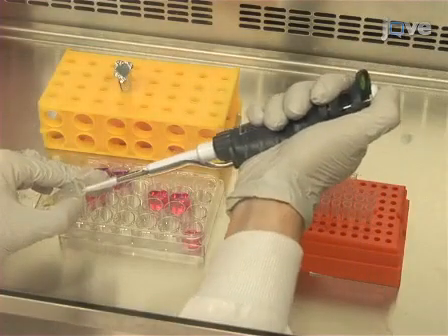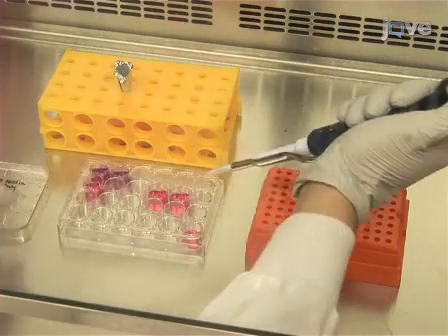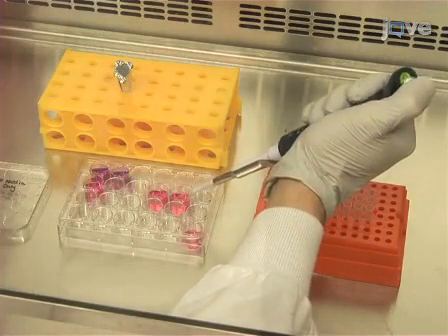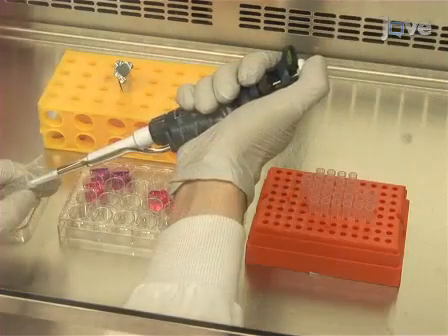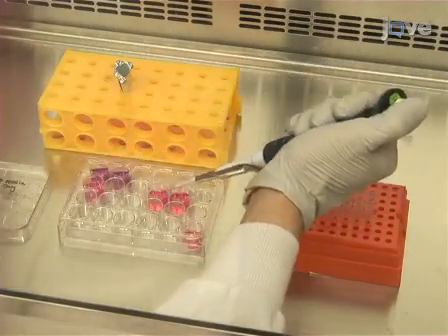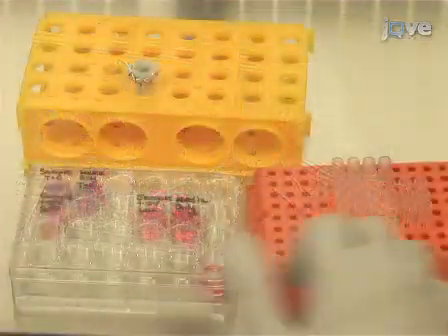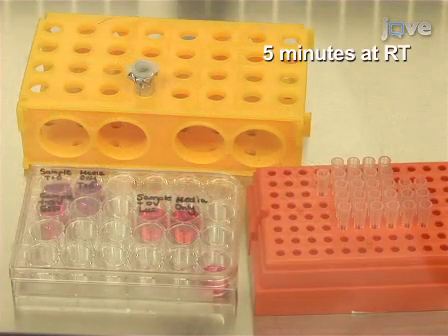Pipette 5 microliters of a 10 mg per milliliter luciferin substrate into the well that was transduced with luciferase-expressing vaccinia virus, and into a well containing only tissue culture media. Incubate for 5 minutes at room temperature.